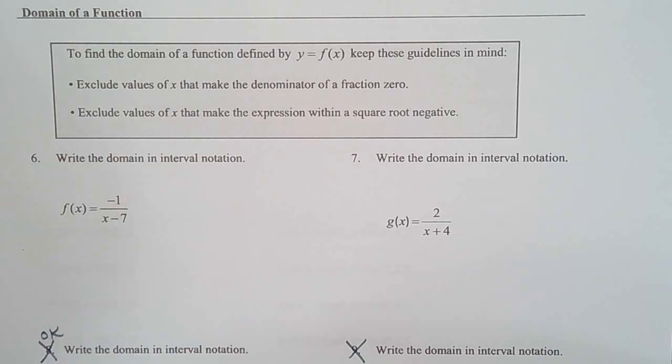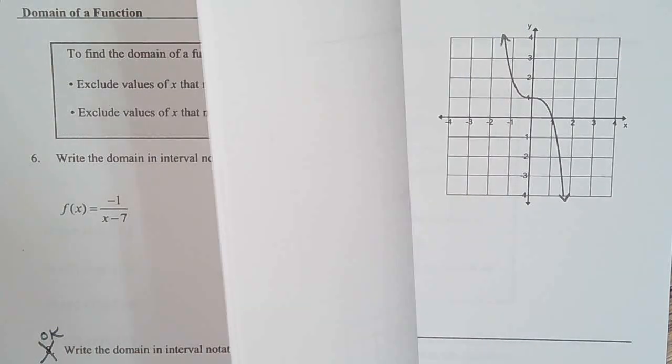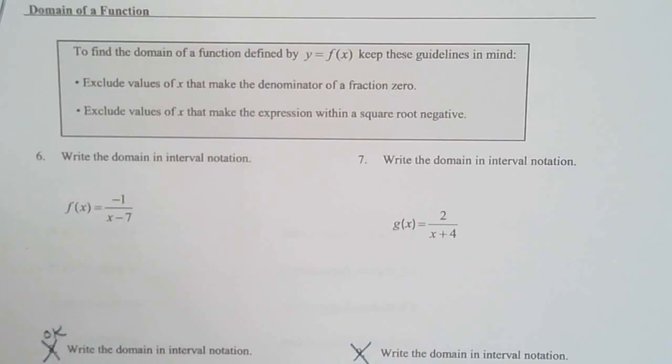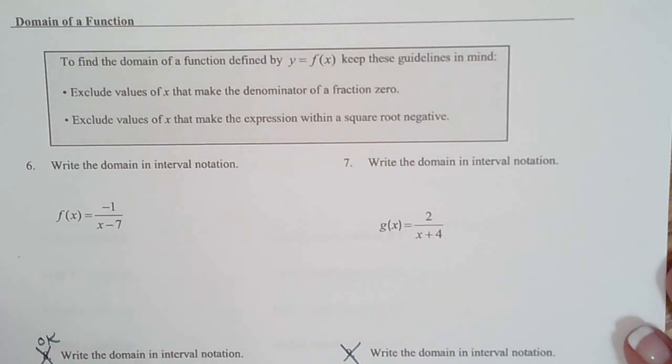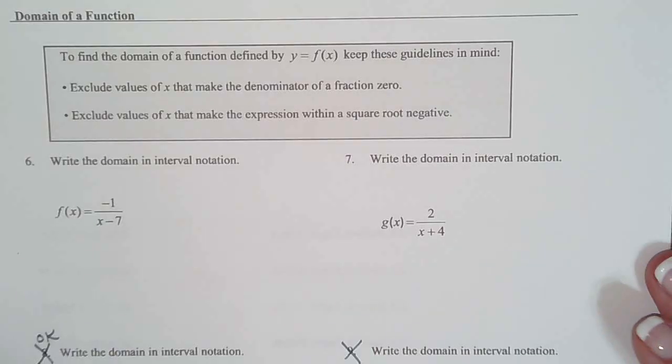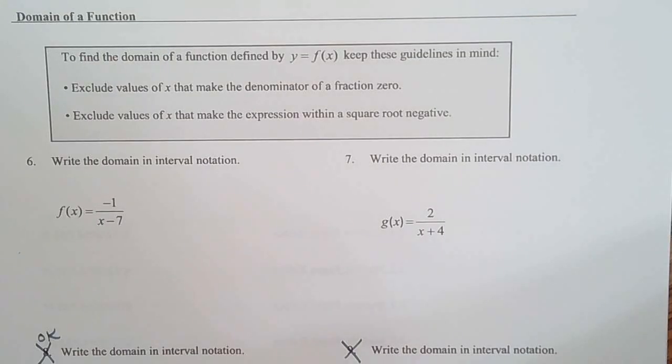Okay, we're on page 3 of 2.6, and we're talking about domain. So we said the things you need to look out for when you are doing domain is, one, the denominator can never be 0 of a fraction because that's undefined.